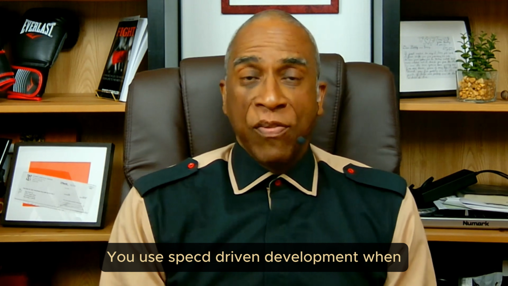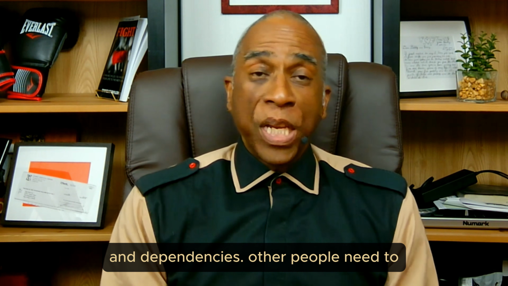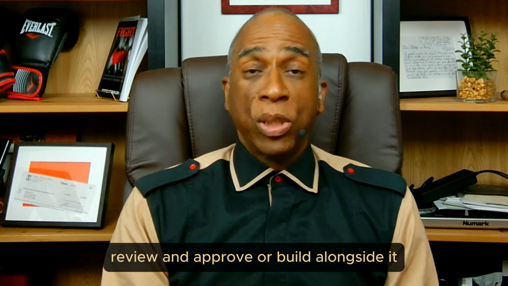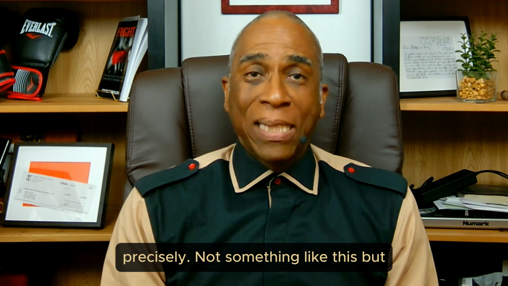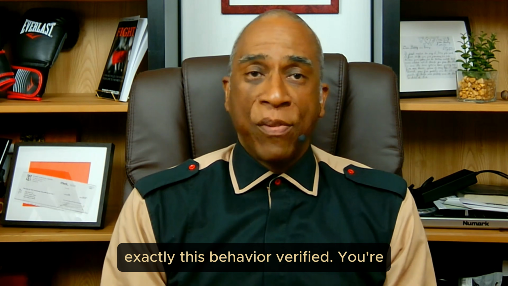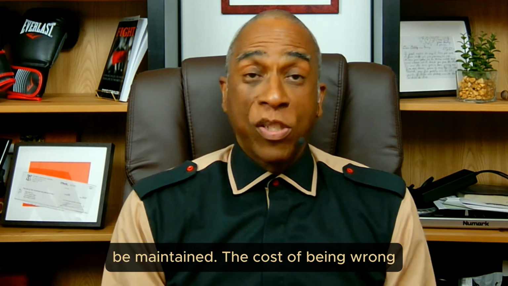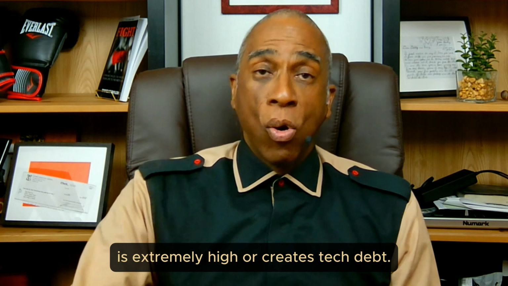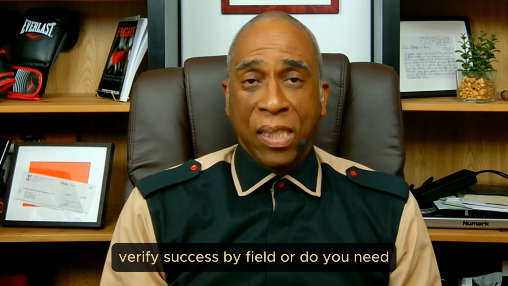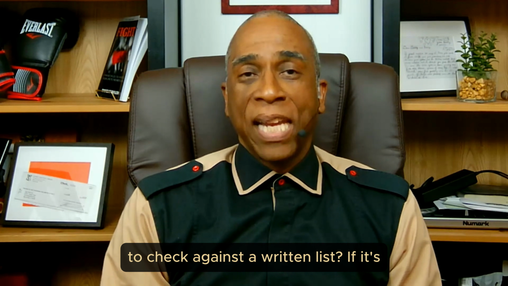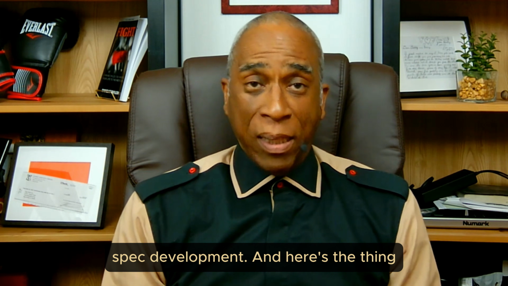You use spec-driven development when the feature has multiple moving parts and dependencies. Other people need to review and approve or build alongside it. Or the acceptance criteria matter precisely, not something like this, but exactly this behavior verified. You're building something that will persist and be maintained. The cost of being wrong is extremely high or creates tech debt. Here's the practical test. Can you verify success by feel, or do you need to check against a written list? If it's feel, then use vibe. If you need a list, spec development.